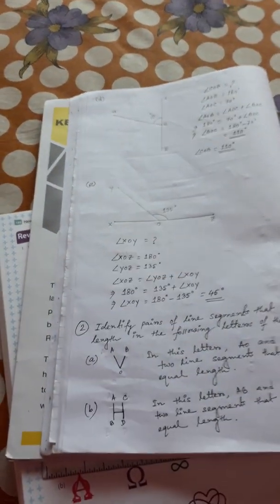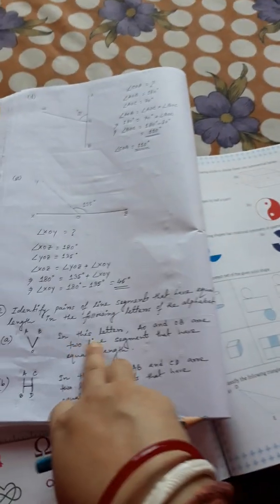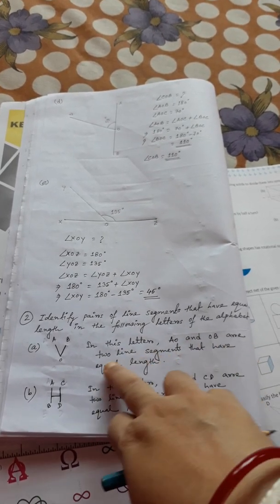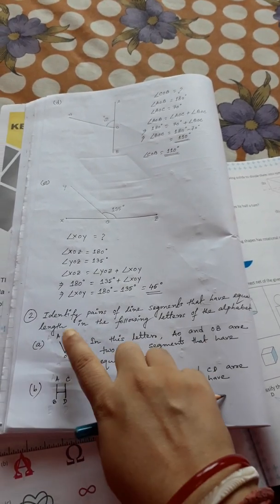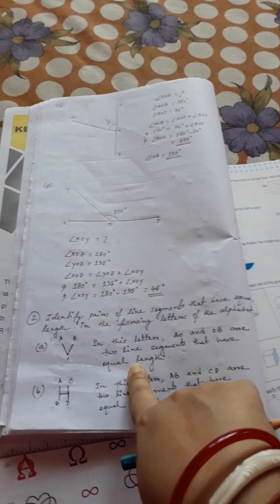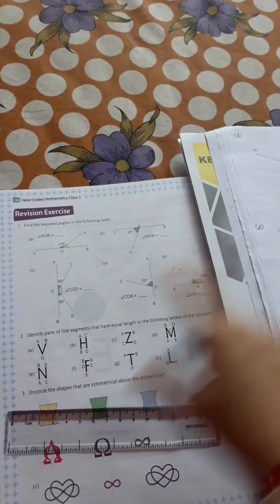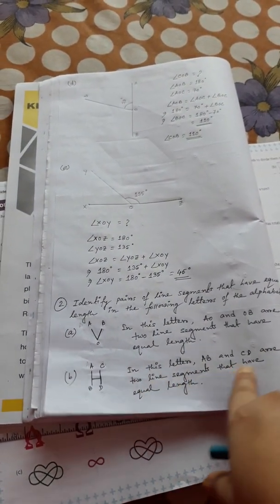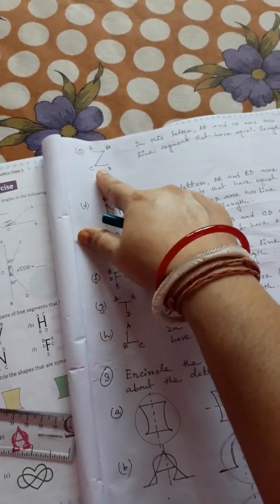So you see the first question is the letter V, with AO and OB. AO and OB are two line segments that have equal length. Our next question is H, with A, B and C, D. In this letter, AB and CD are two line segments that have equal length. Okay, number third is C, that is Z.